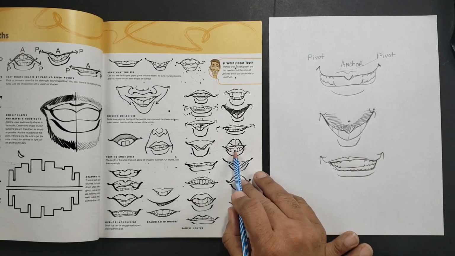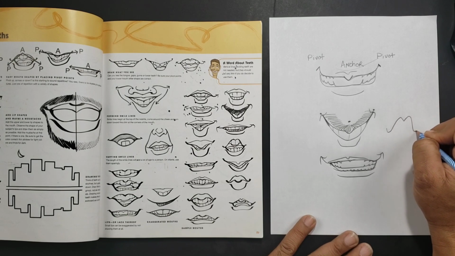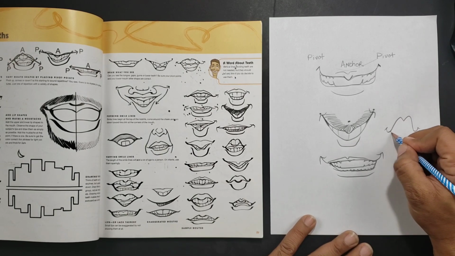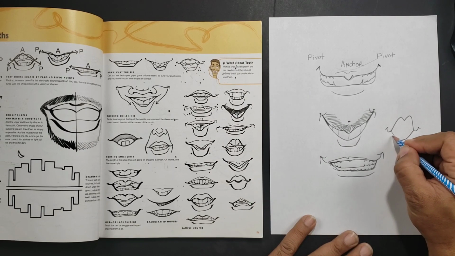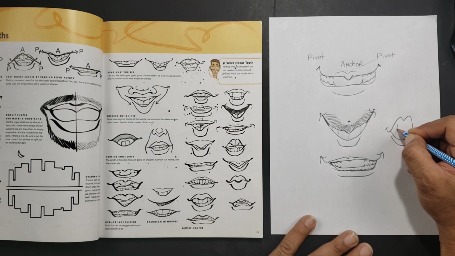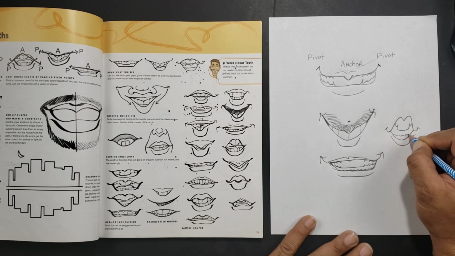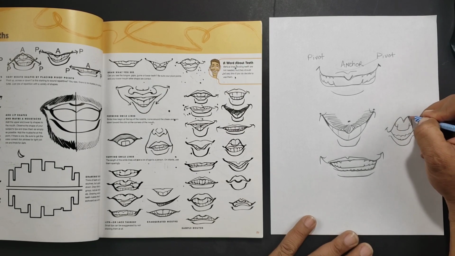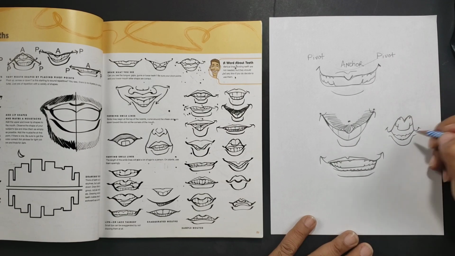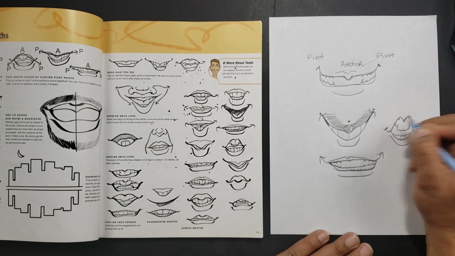So like, let's try this one here. This looks like an awesome one to try. So once again, let's look for that overall shape again. Okay. Now we can just flow with it. Okay. Put some teeth here. See how it looks less busy when you do it like this? And then I'll just put like the gum line, and I might put 1 or 2 little lines in there. Let's put a little gum line there, and then we'll put like a little line like that. That's a good mouth right there.